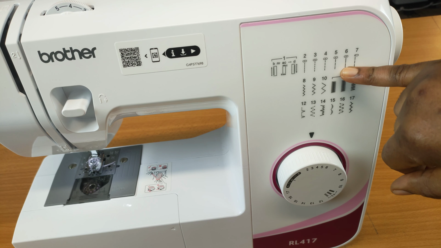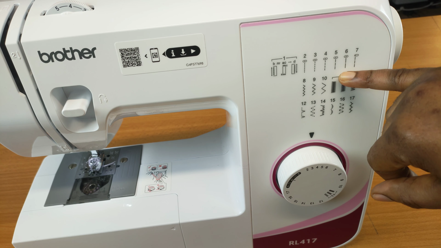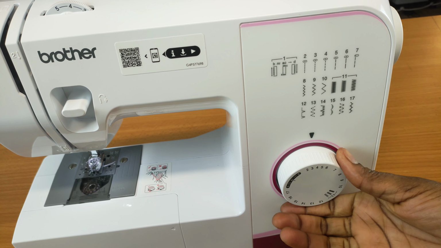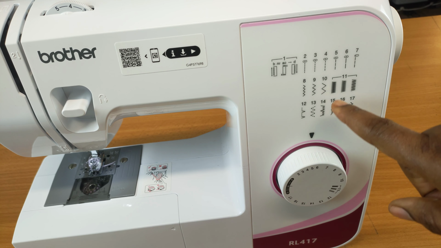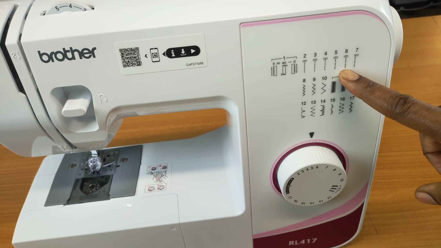This would help me pull through the stitch very easily once I've sewn the two lines. In order for me to go to 6, I just need to turn my sewing machine dial and place it on 6, and I should be good to go to sew in my basting stitch.